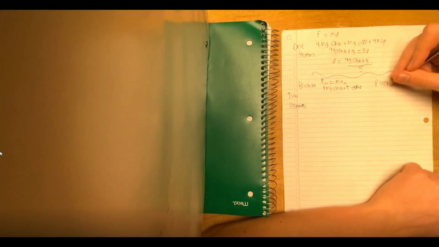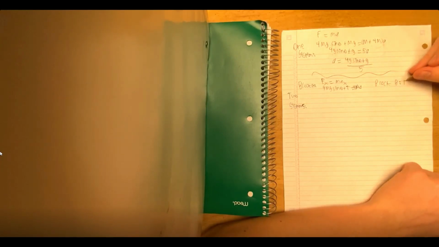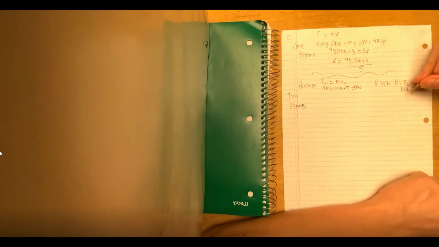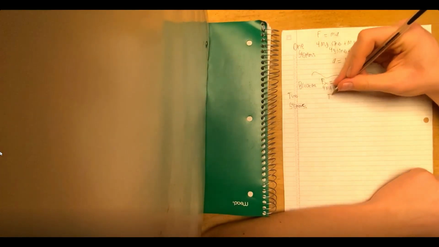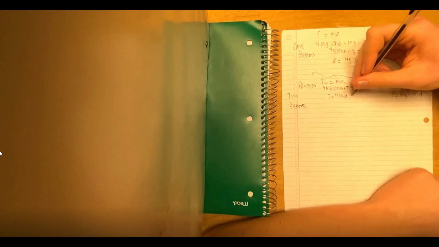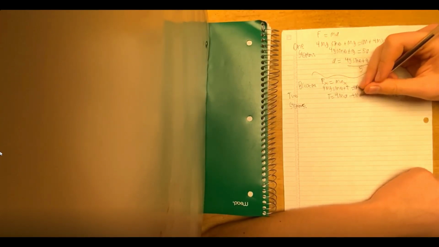And now for block B, we also are going to do Fx equals max. Before we substitute it in, sorry, that's supposed to be a lowercase m. And now we have mg minus T equals ma. If you guys are confused where we're getting these from, it's just from the previous part, where 4mg sine theta is just the force of gravity down the plane, and the plane is frictionless, so there's no friction. And now we're just going to solve for T for both sides, so that way we can set them equal to each other.